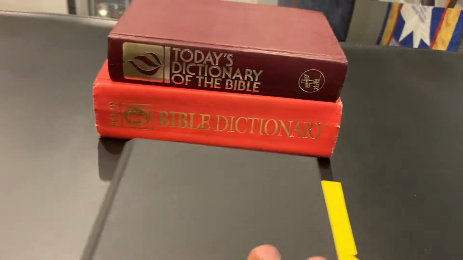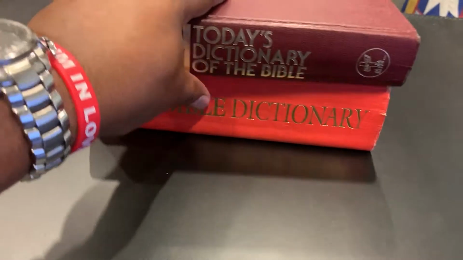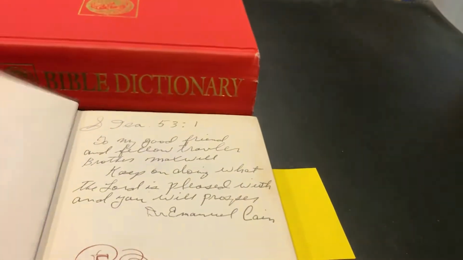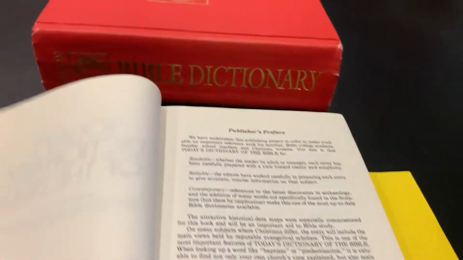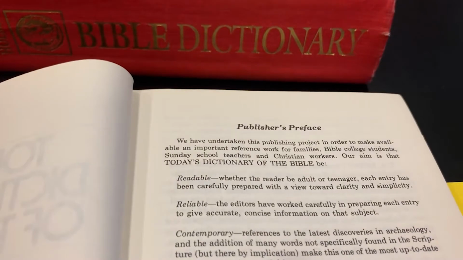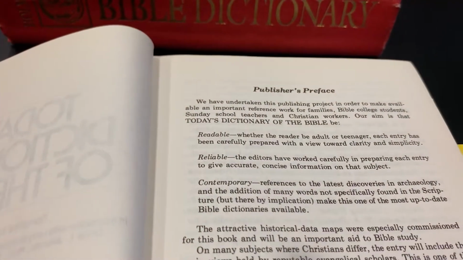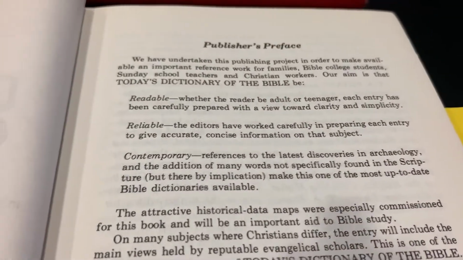So Strong's is a good resource, but if you want to delve a little bit further, you can get some that are not from Strong's. And again, just like we've talked about in the past, you want to go to the very beginning and get the publisher's preface and read why they came up with this. They said it's readable, it's reliable, and it's contemporary. Then they go into more information about it.